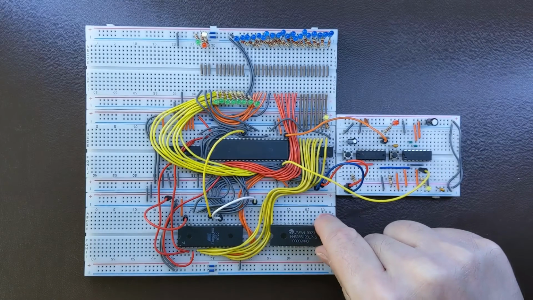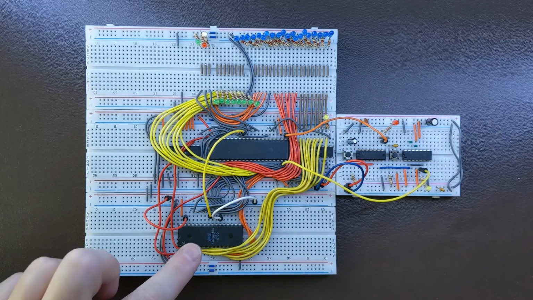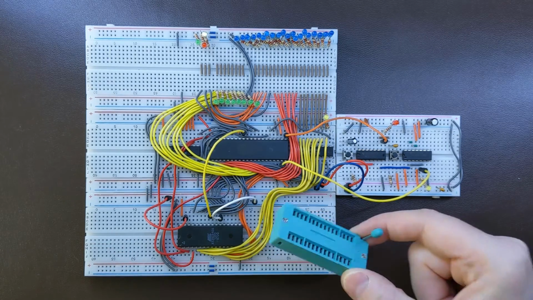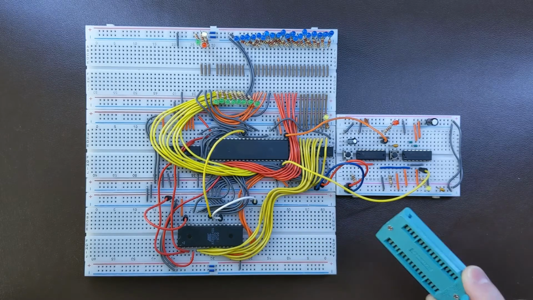And I thought I could obviously put the RAM here. That was my original plan, but since we're going to change our program in the flash memory quite often, why not use the ZIF socket, which is quite massive and takes quite a lot of space.